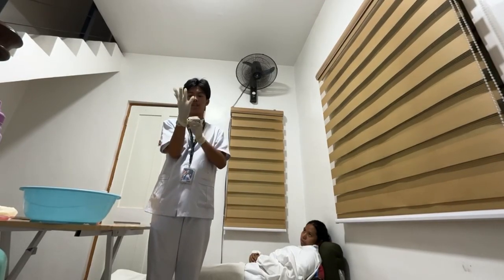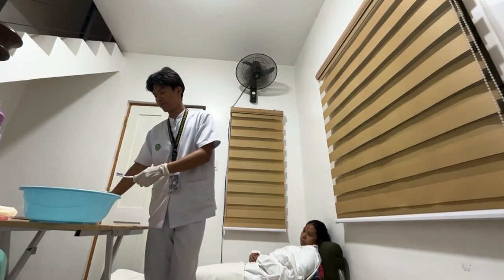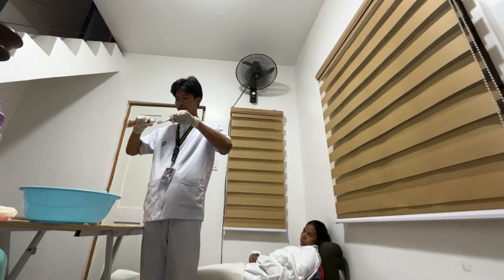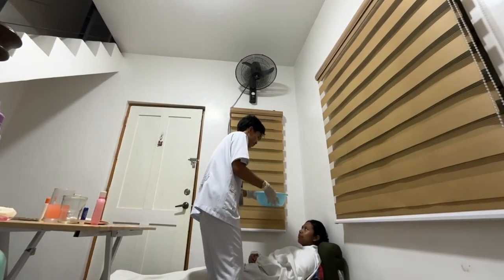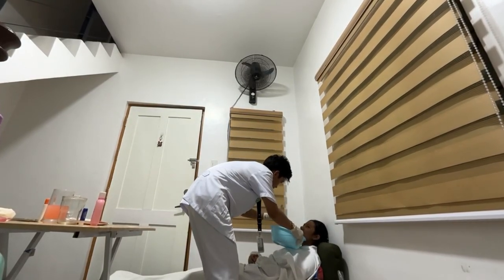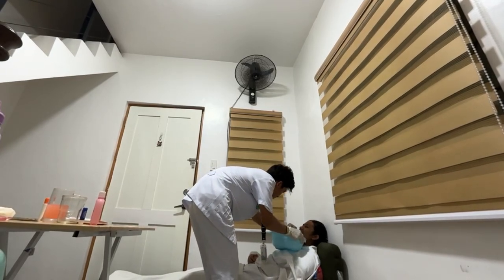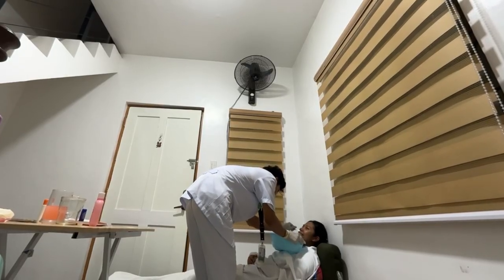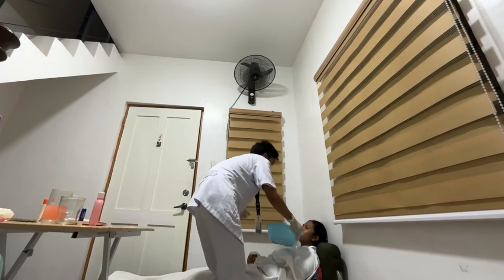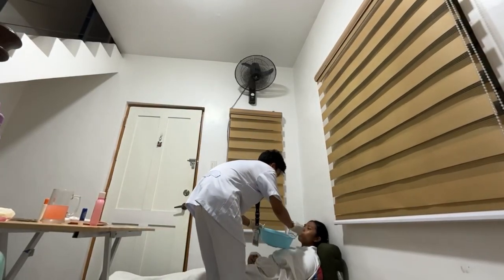And now we will be starting brushing the patient teeth. We will be starting in the upper area. So ma'am, can you open your mouth and show your upper teeth? I'm gonna brush it now, okay? The other side po. And then, grab the water para mahugasan. Okay ba?